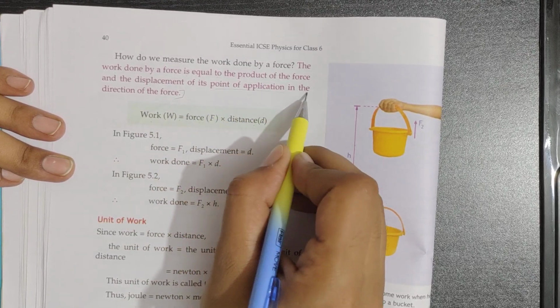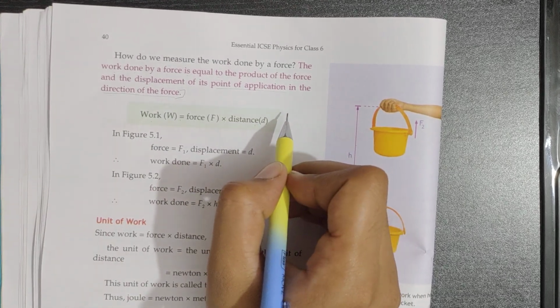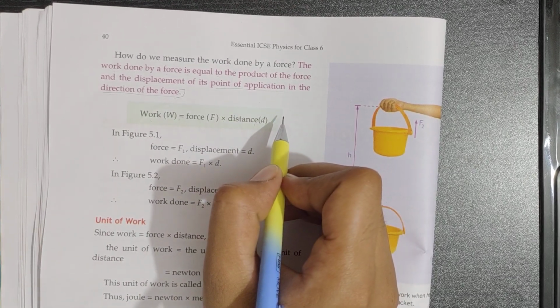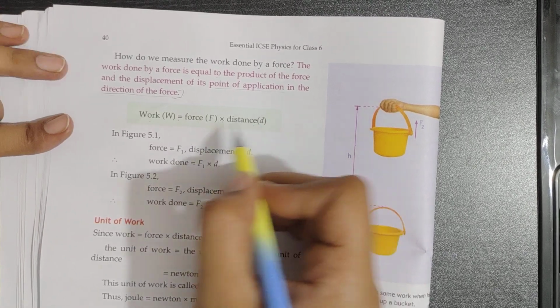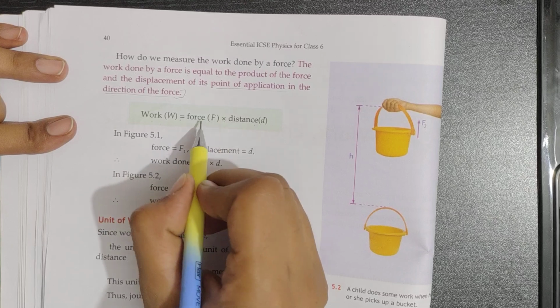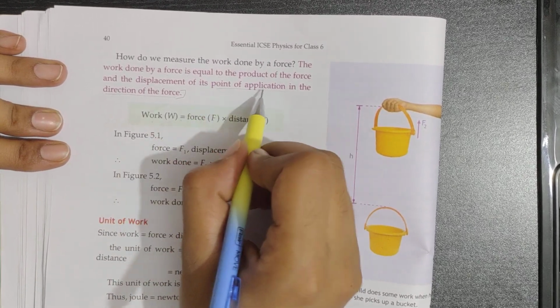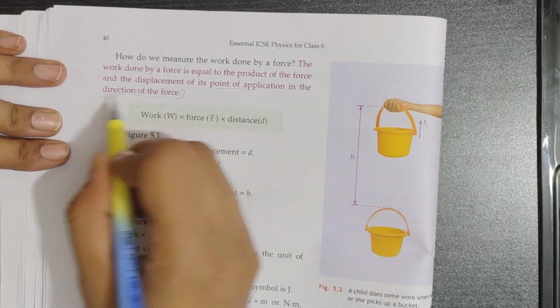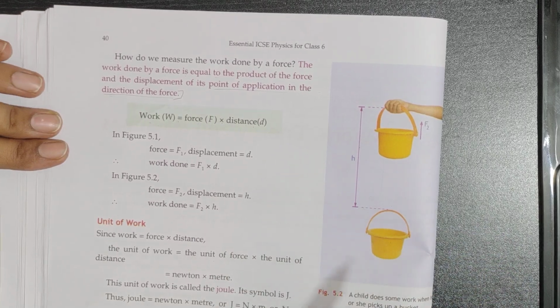This line is just to make you understand from which point we are taking the distance, and which force we are taking. The general thing is that the work done is equal to the product of the force and the distance. The displacement we take from the point of application in the direction in which the force is applied, or up to which the object is moved.